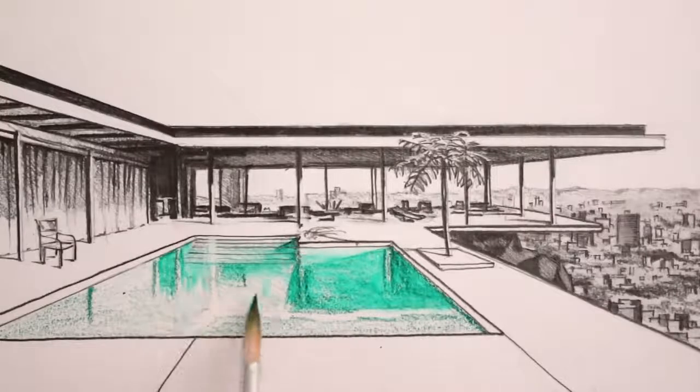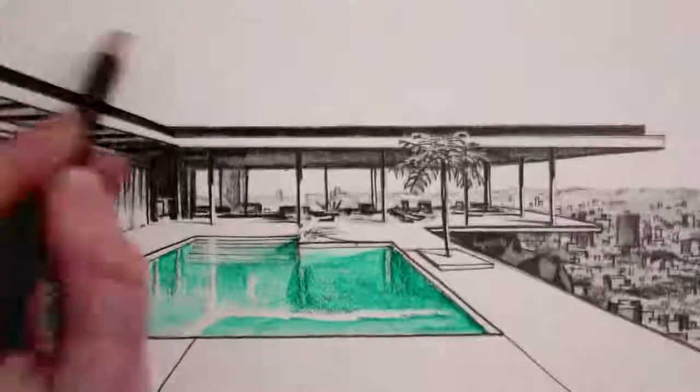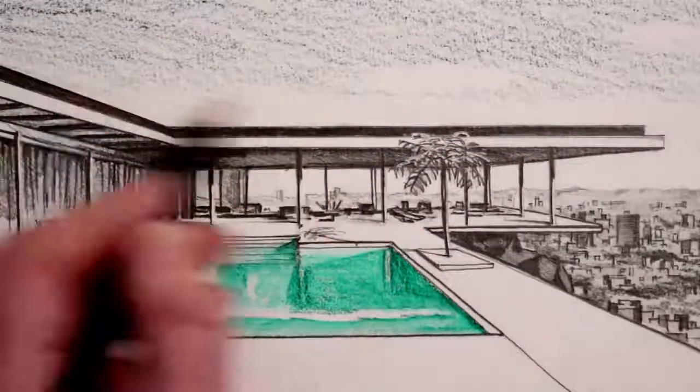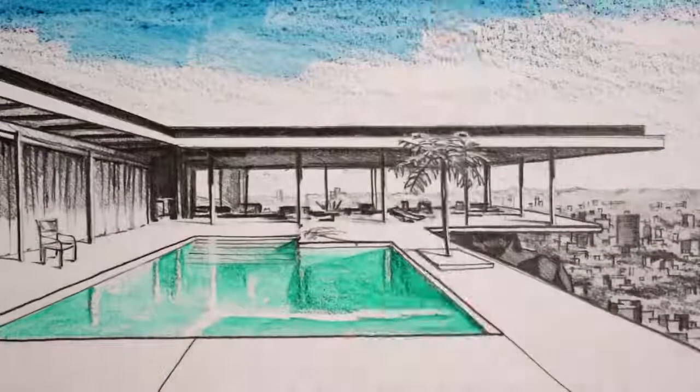It might be useful, if you do add colour, to make the swimming pool a different sort of blue to the sky. So I use a green actually for the swimming pool first, and then I put a bit of blue in it afterwards, and then the sky is a different blue. And then on the right hand side for the city, I put a bit more tone in that.